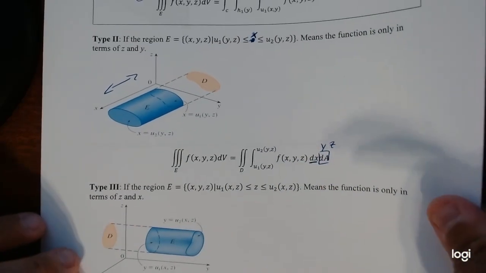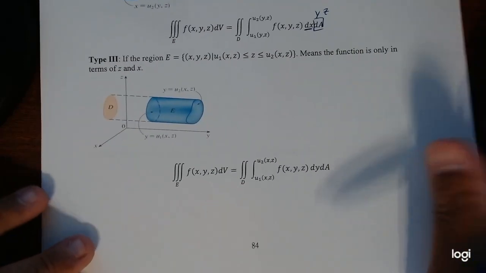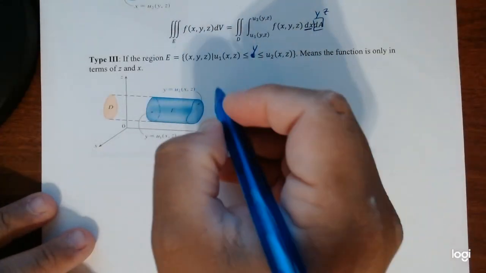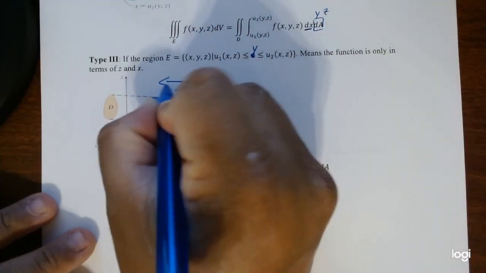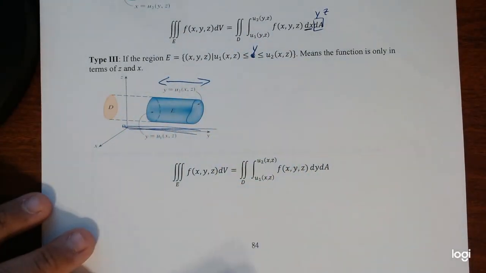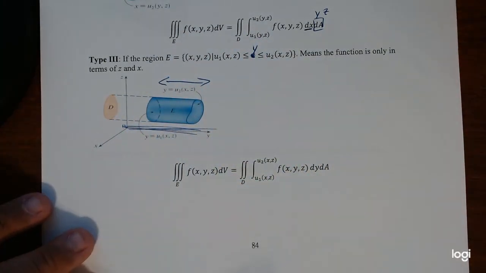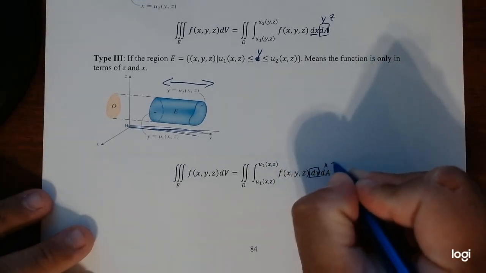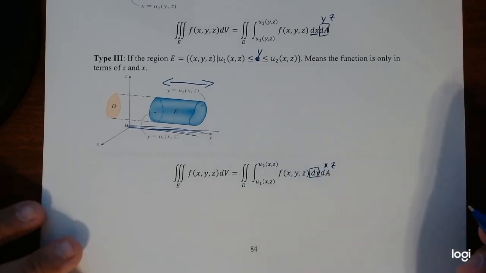And the last type of it is, well, what if it goes through the y? So everything's in terms of y. So these surfaces go this way. So it goes on the y scale itself. Okay. So therefore, you would do y first, and then again either x or z and x respectively.